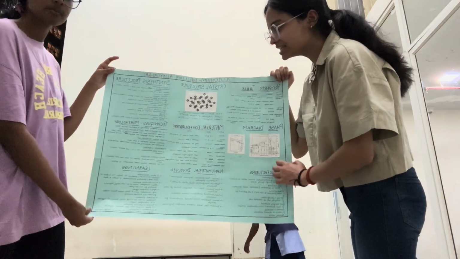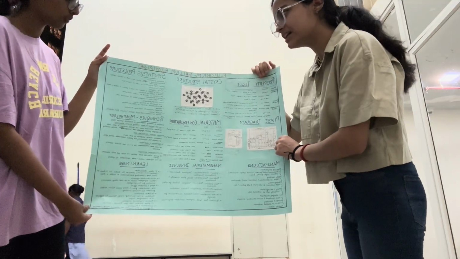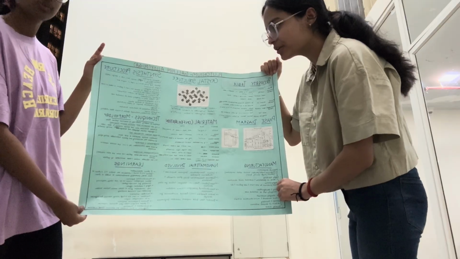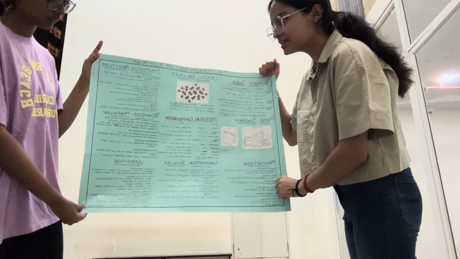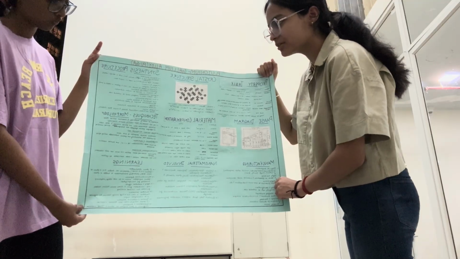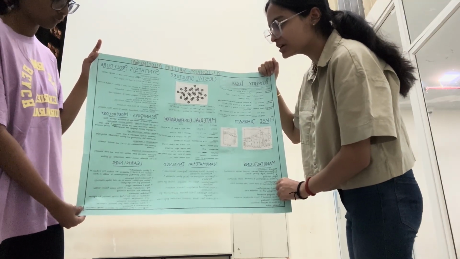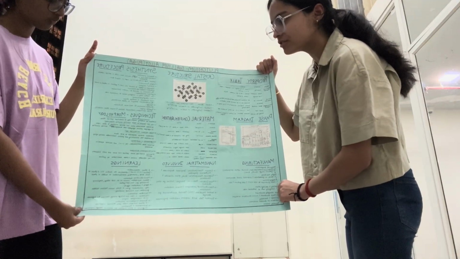So now we will see the techniques for studying morphology of plutonium gallium alloys. The first one is FIB-SEM, focused ion beam scanning electron microscopy. It reveals the micro cracks and pores in oxide scales. The second one is Auger electron spectroscopy. It analyzes the chemical composition of oxide layers.